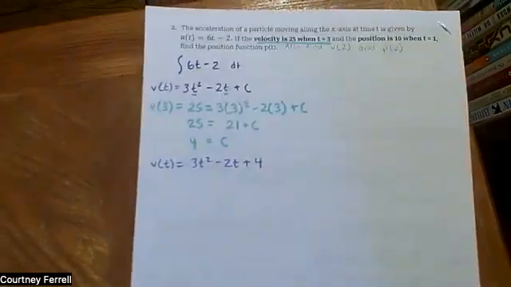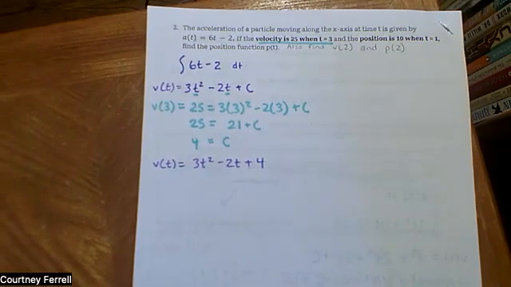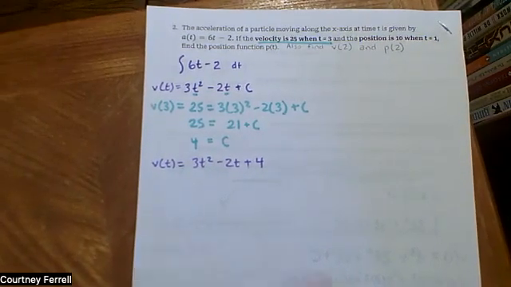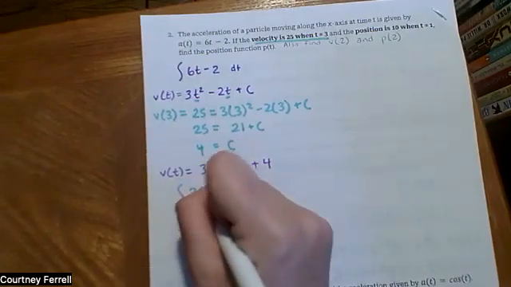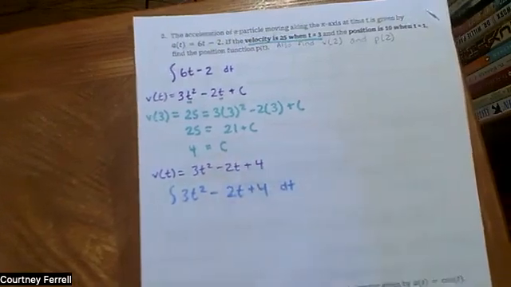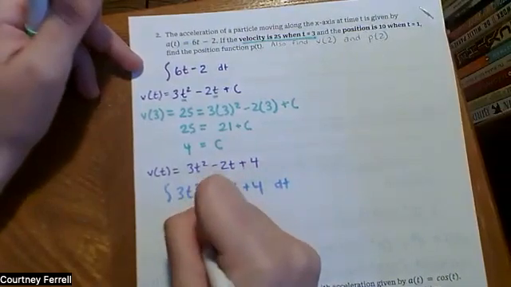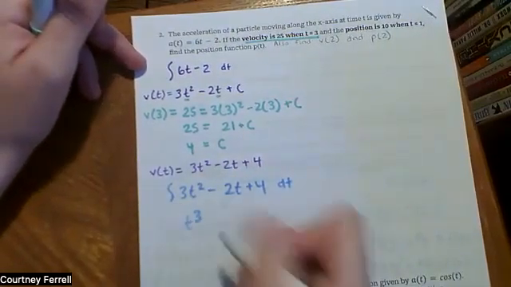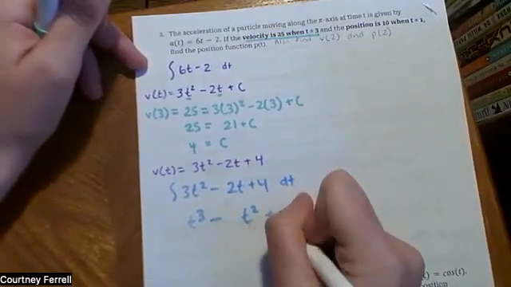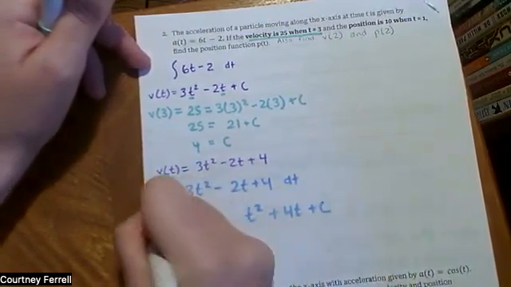Cool. Okay, so that's my velocity function. Now I am going to integrate my velocity in order to get my position. You always have to write the dt at the end. Okay, so we're integrating. So t to the 3, 3 jumps to the front. Cool. T to the 2, 2 jumps to the front. That worked out nicely. And 4t plus c. Okay, so that's our position function.